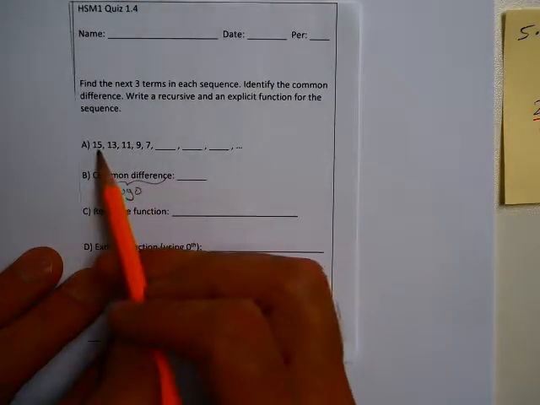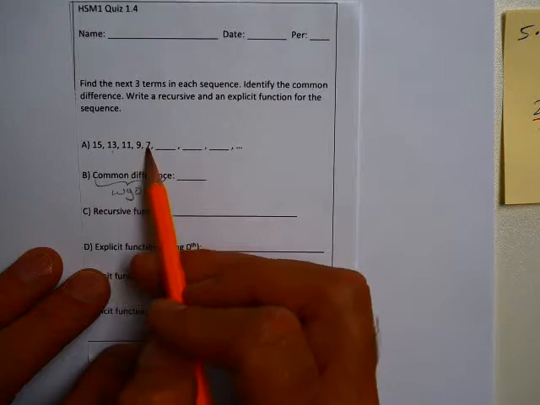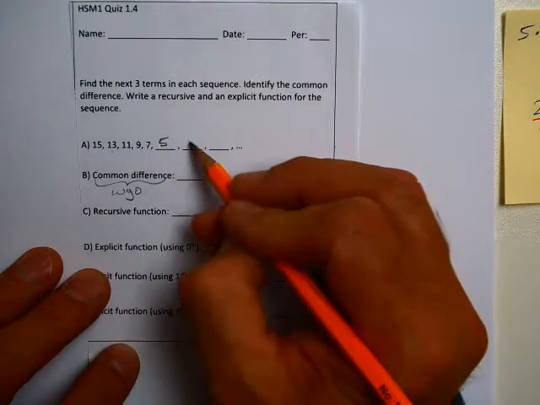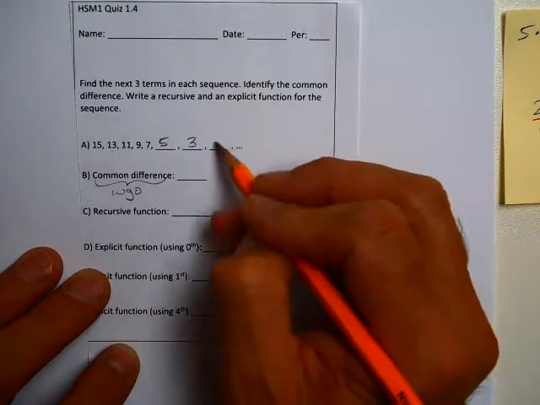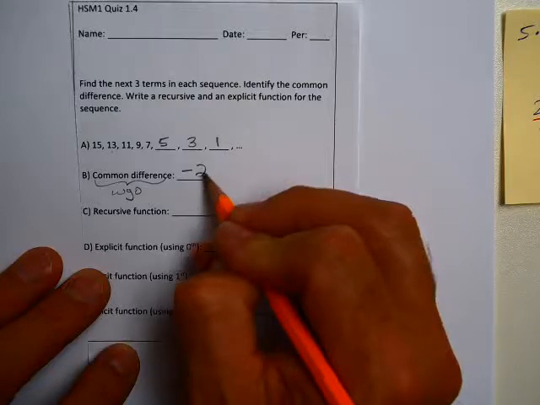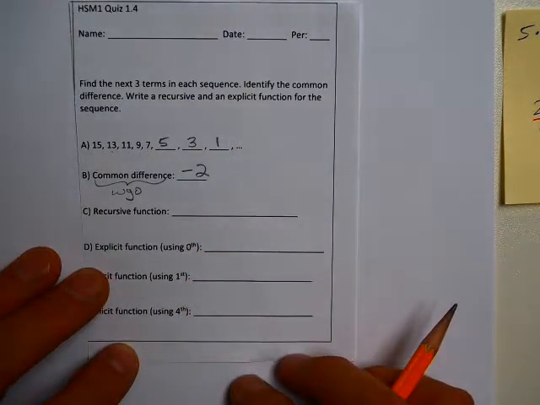So looking at my numbers 15, 13, 11, 9, 7, it seems that I'm subtracting 2. So the next one would be 5, and then 3, and then 1. So the what's going on, or the common difference, is I'm taking away 2 for each step.